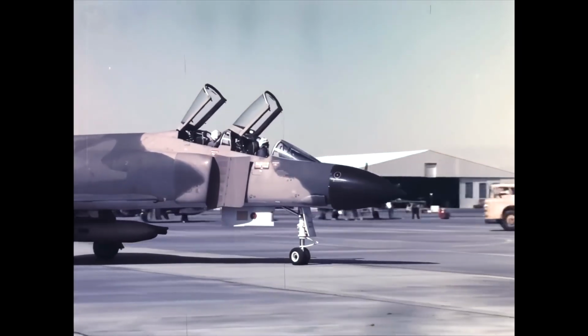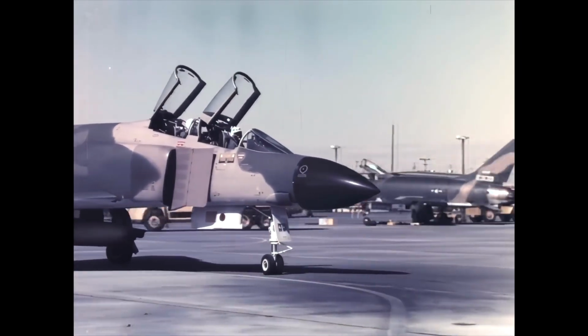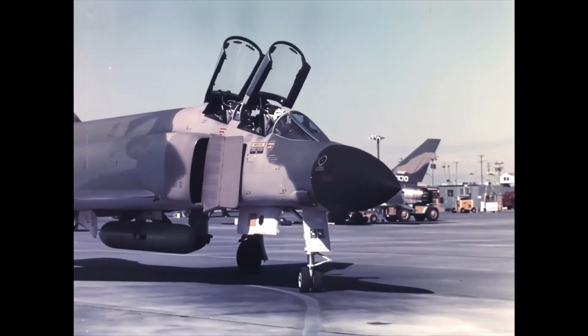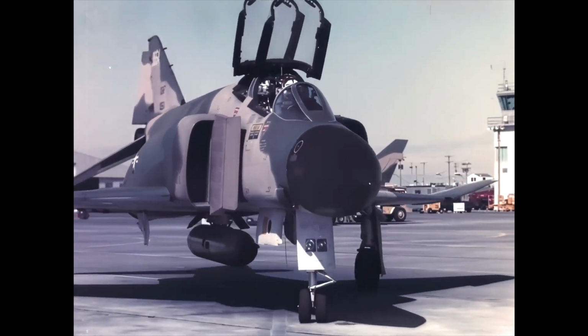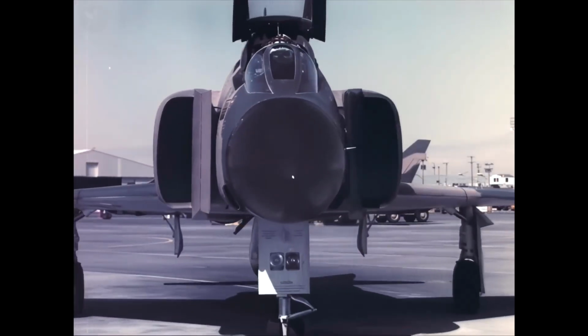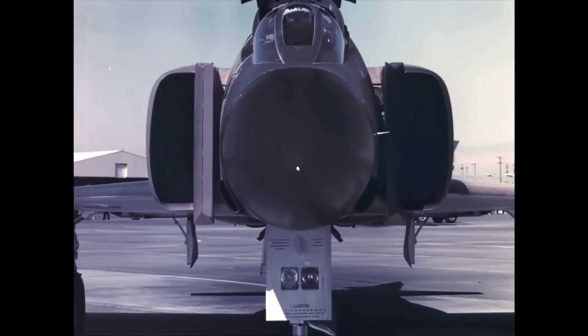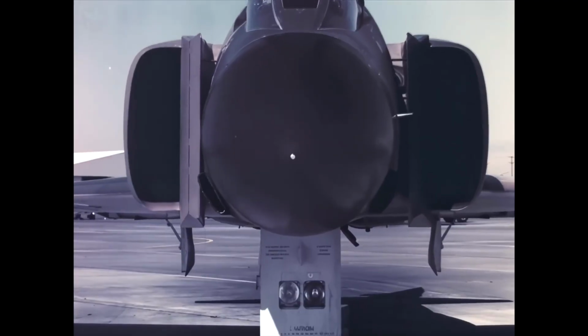The F4 Phantom II is a versatile tactical fighter. It can be used as a fighter-bomber, interceptor, or as an air superiority fighter. To gain and maintain air superiority is, in part, the mission of the Tactical Air Command.